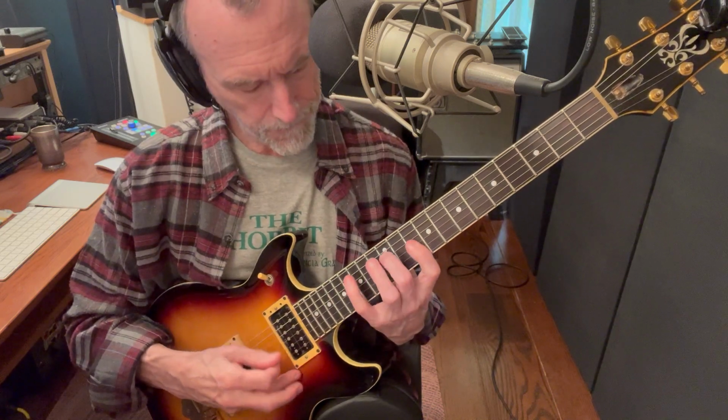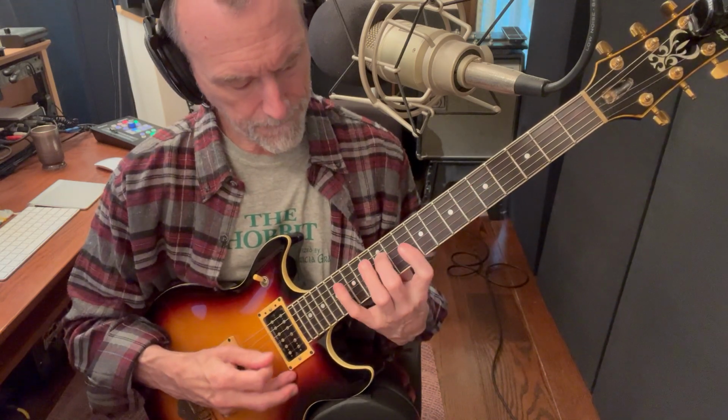Second line. Down to G minor 7. Just a pentatonic fill here. D minor.